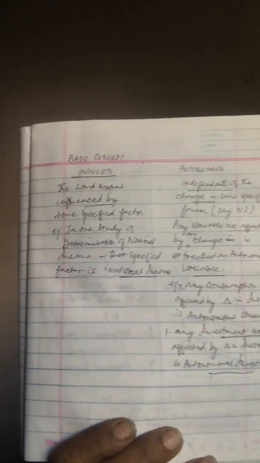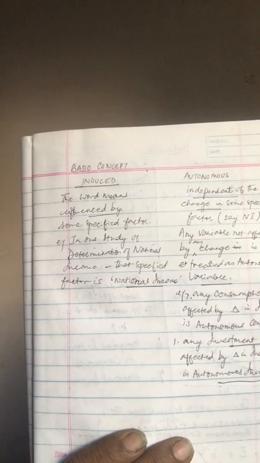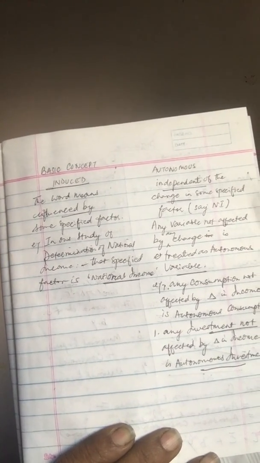Welcome to the class. In this I'm going to do some basic concepts of induced and autonomous. So just go through it. What does the word induced mean and what does the word autonomous mean? So autonomous and induced.